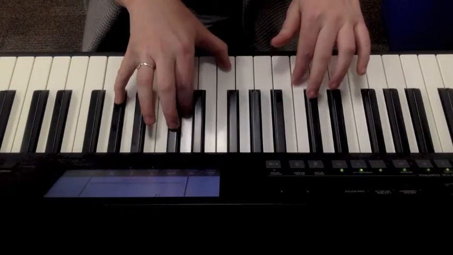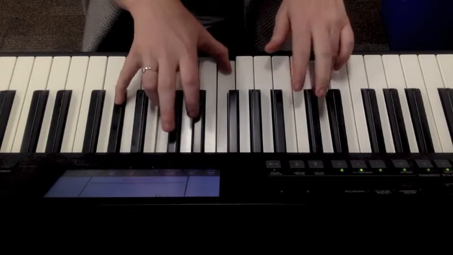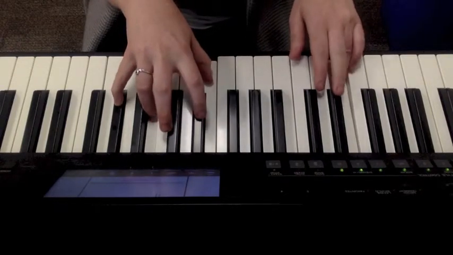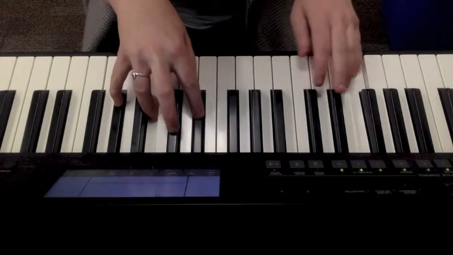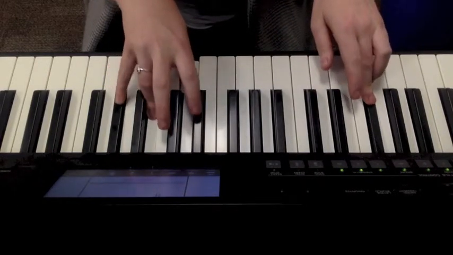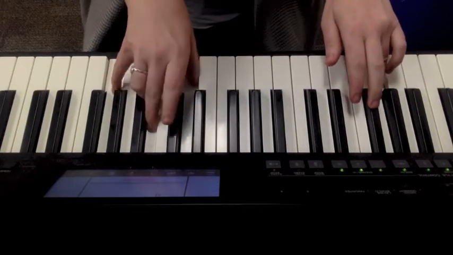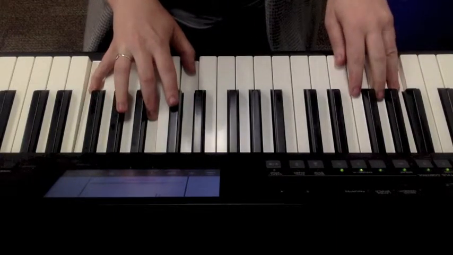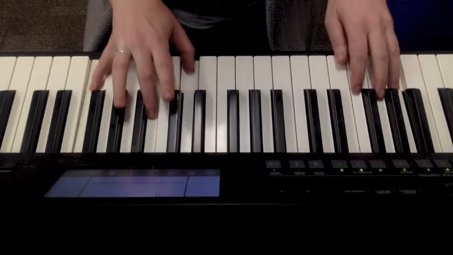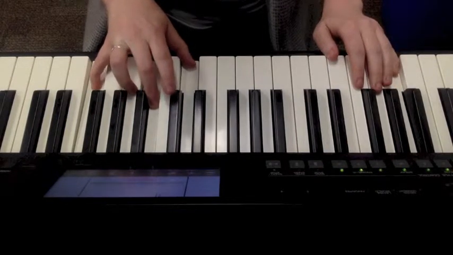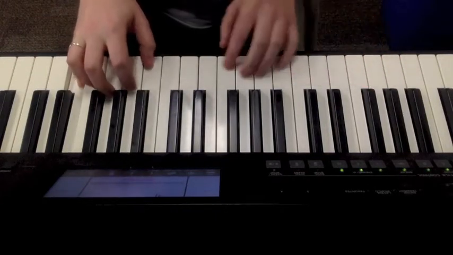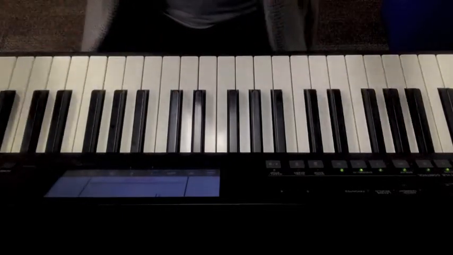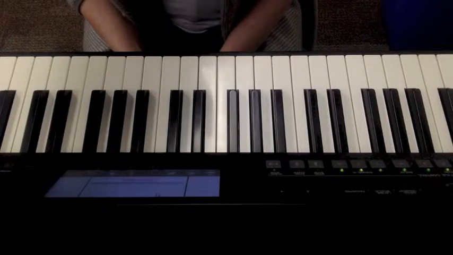And then you start moving the middle one. Finally, you make it to the end, so that's the omnibus progression.